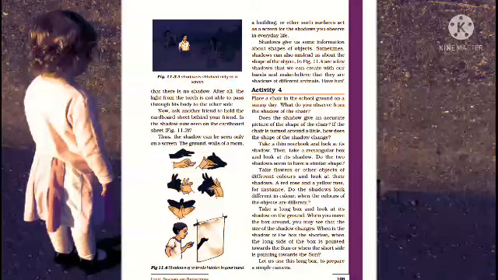Sometimes shadows can also mislead us about the shape of the object. There are a few shadows that we can create with our hands and make believe that they are the shadows of different animals. Now let's move to activity 3.